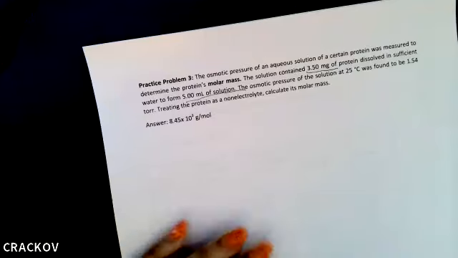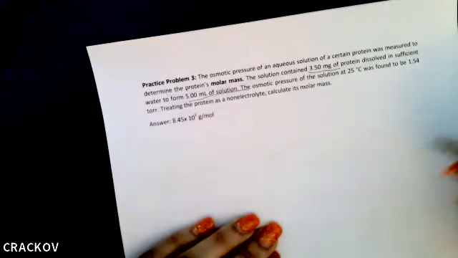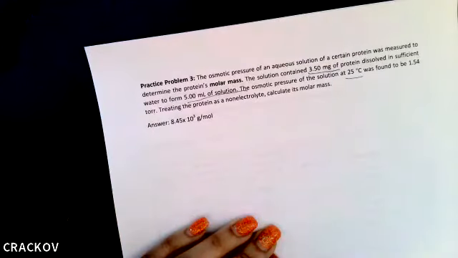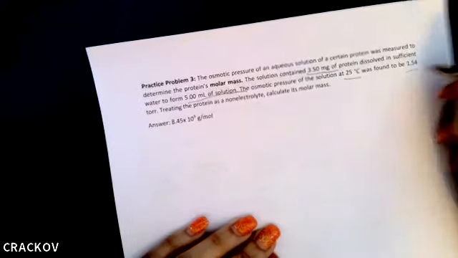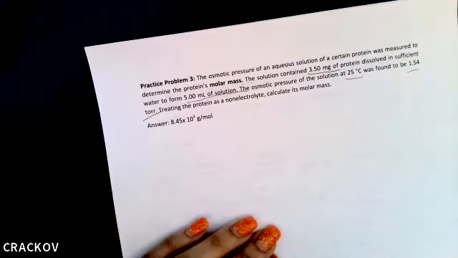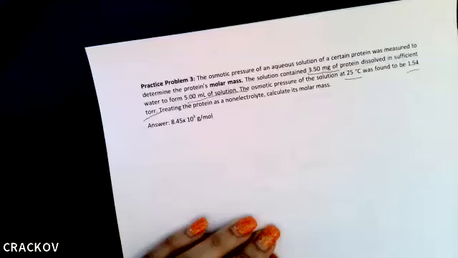Then the osmotic pressure of the solution at 25 degrees Celsius was found to be 1.54 torr. Treating the protein as a non-electrolyte, calculate its molar mass.